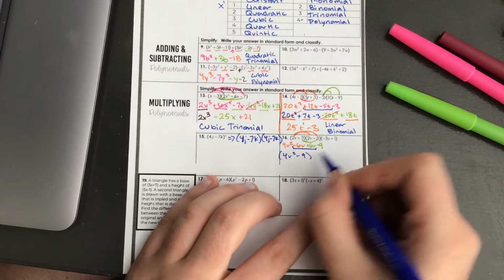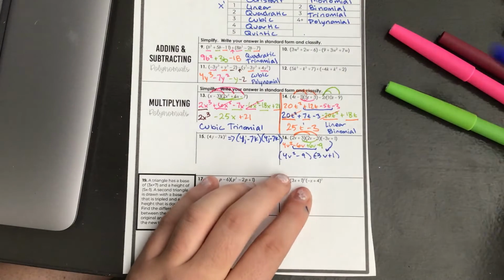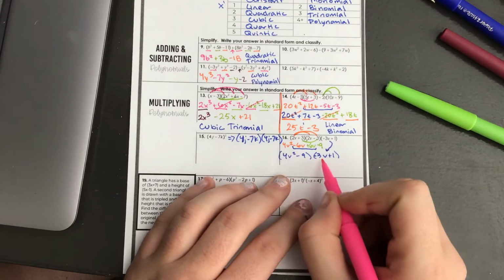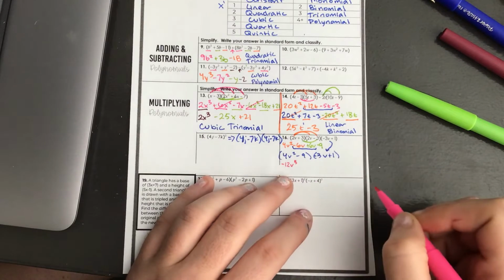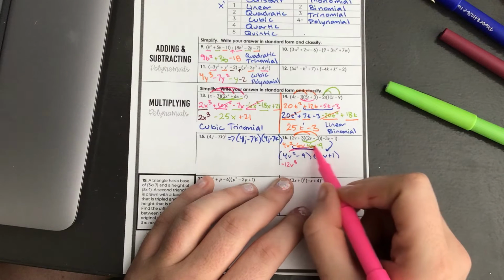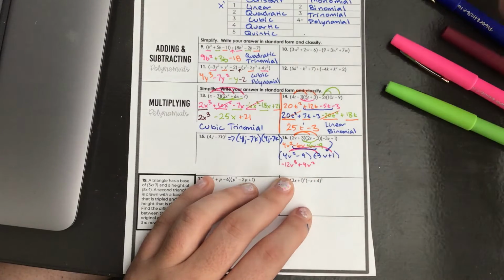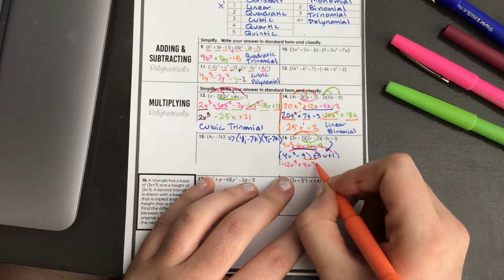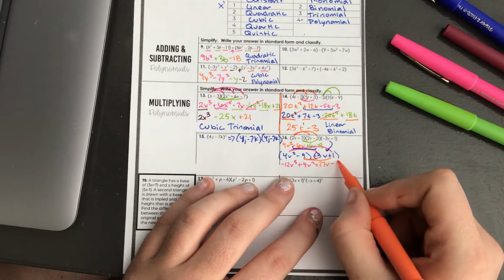I'm going to bring this down. And now we got two binomials multiplying to each other again. 4v squared times negative 3v gives me a negative 12v to the third power. What was this? The next one. 4v squared times 1 is just 4v squared. Now we'll do the bottom. Negative 9 times negative 3v gives me a positive 27v. Negative 9 times 1 gives me a negative 9.